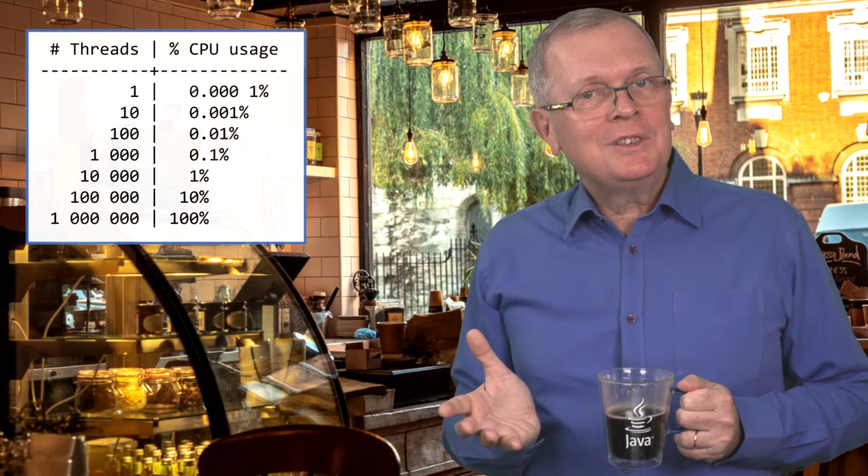It turns out that a thread in Java is actually a thin wrapper on an operating system thread, sometimes called a kernel thread or a platform thread. And these threads consume quite some resources. Typically, creating a thread takes 2 megabytes of memory upfront, so creating 1 million of them would require 2 terabytes of memory, which is a lot.